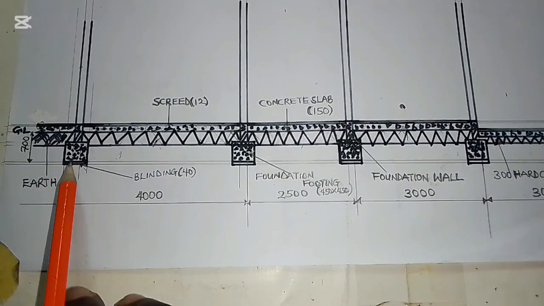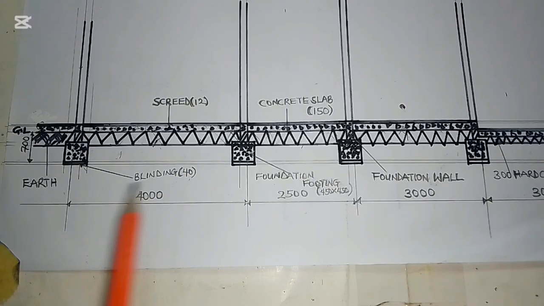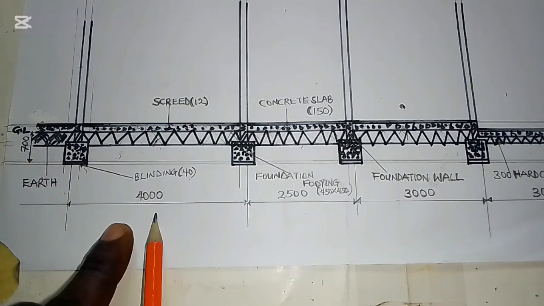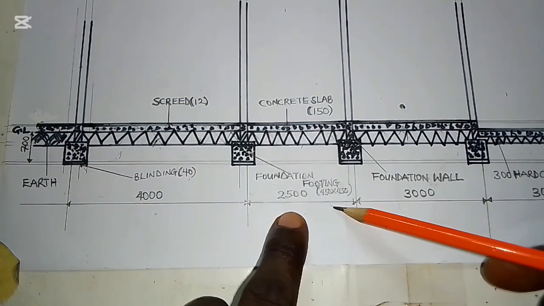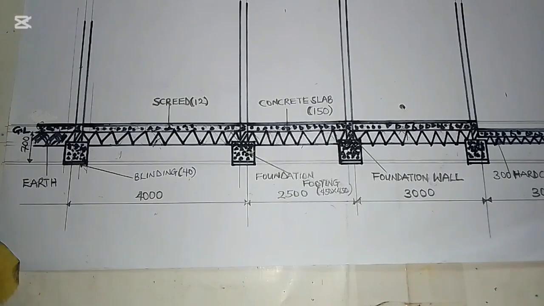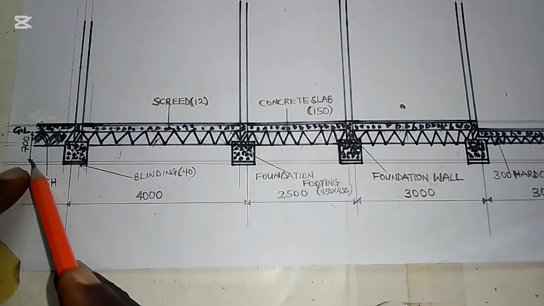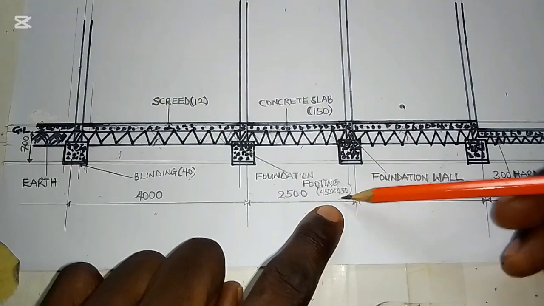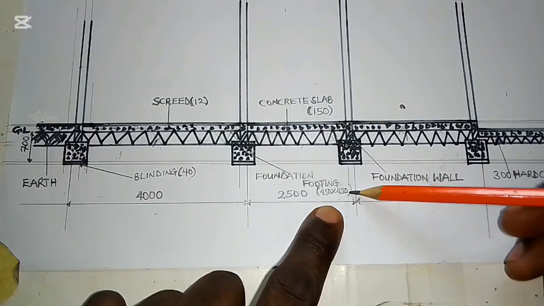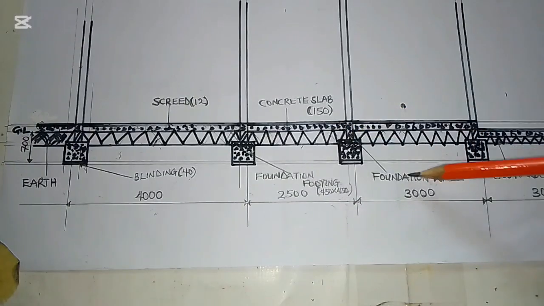So this is the blinding. We just indicate that with the dimension given, we use for the blinding is 40 in millimeter. Then this is the distance and dimension for this side, 4,000, 2,500, 3,000, 3,000. Then we show from the ground level to the foundation footing, which is 700. So this is the foundation footing, which is 450 by 450 according to the specification given to us. Then these are the foundation wall, so we indicate the foundation wall there.